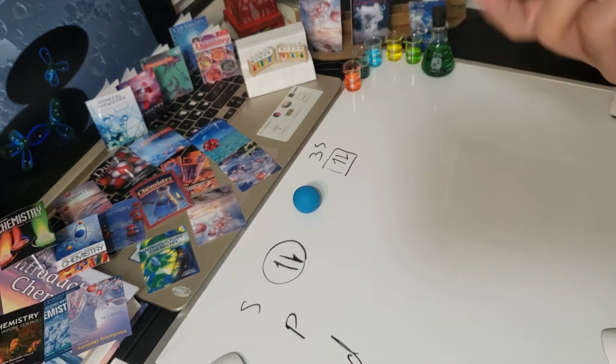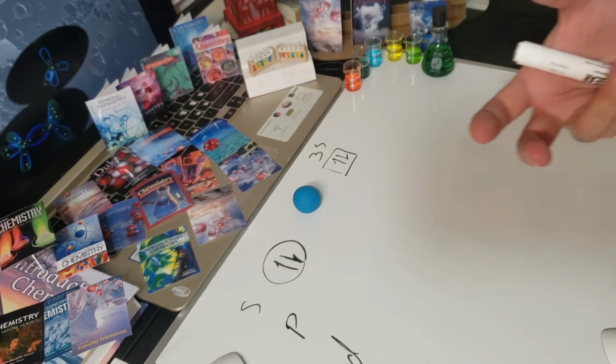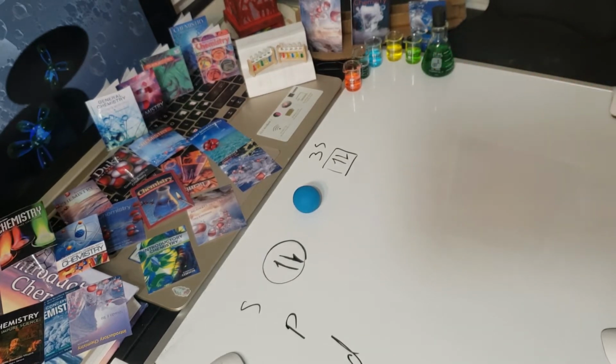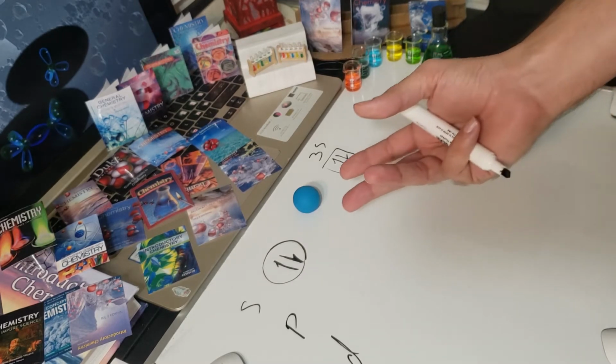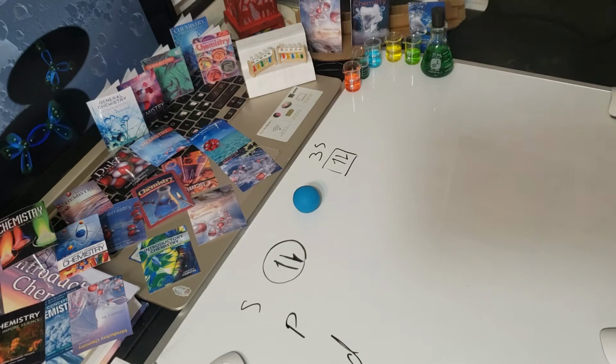Because electrons certainly have charges, and if they rotate in the same direction, they would repel.